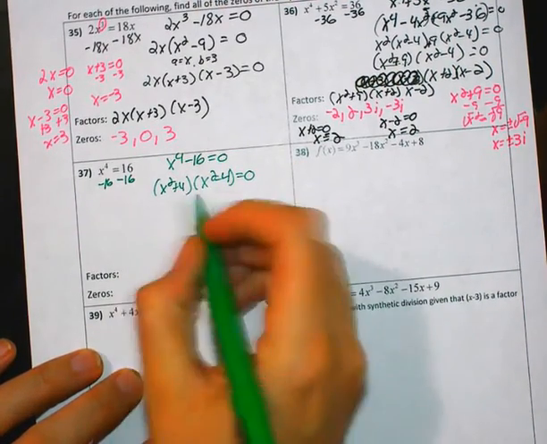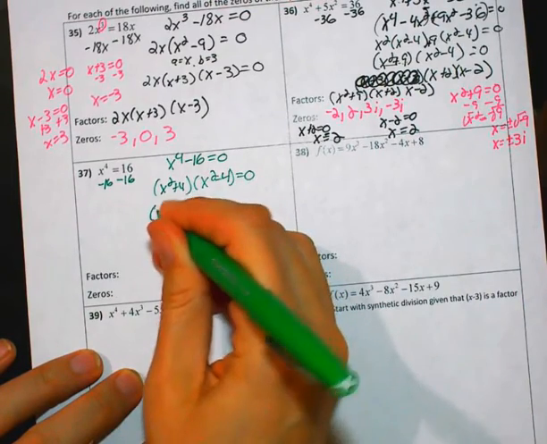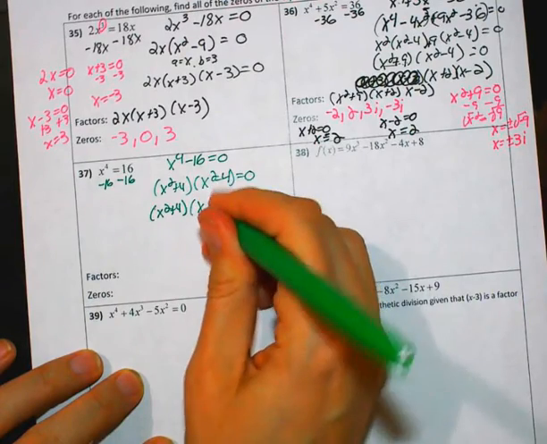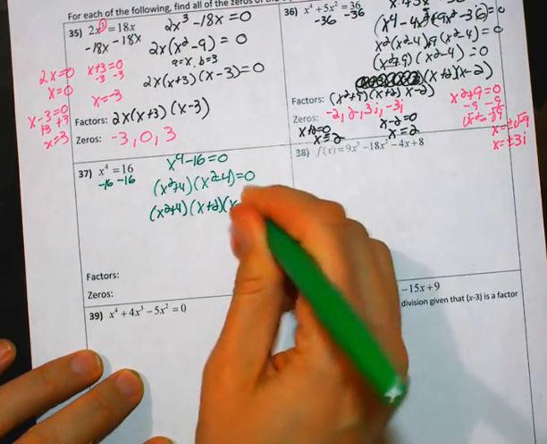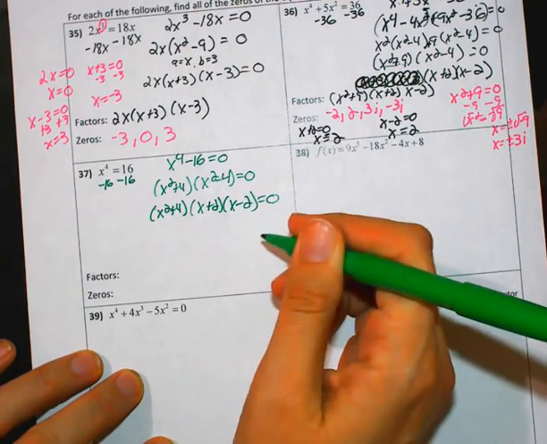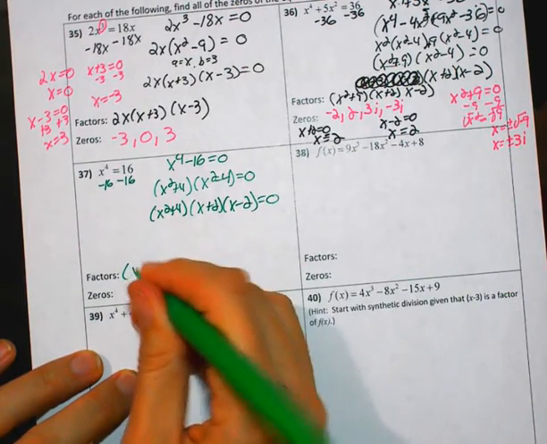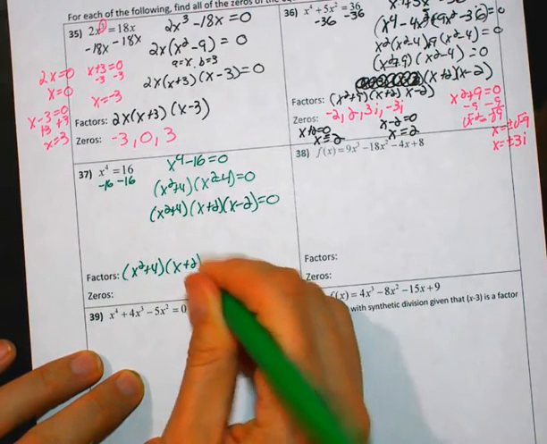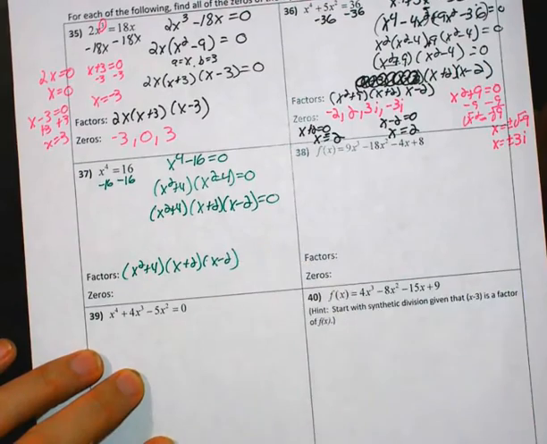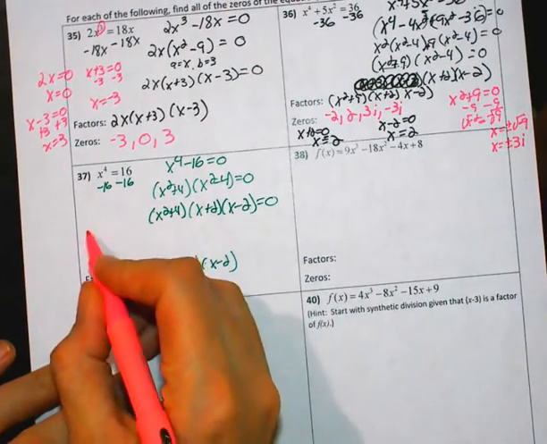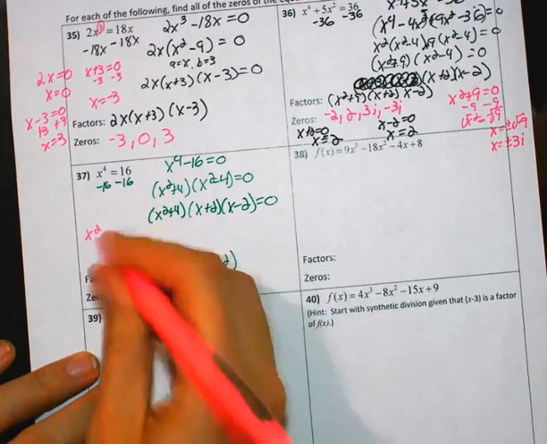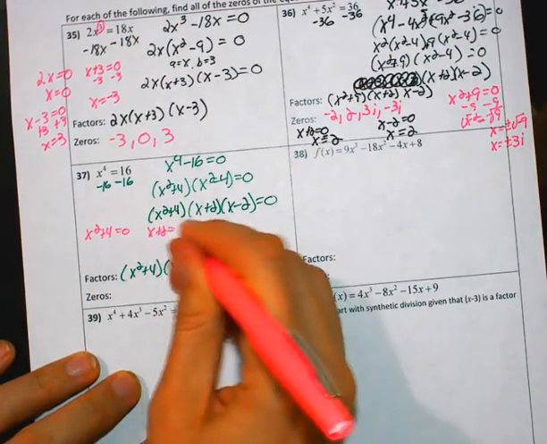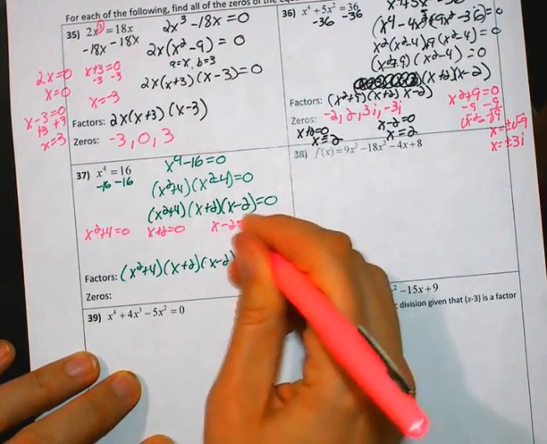I can't factor the first part, so I have to leave it x squared plus 4, and then x plus 2, x minus 2, because that's the difference of perfect squares. So those are my factors, x squared plus 4, x plus 2, x minus 2. We set each of those equal to 0 to get our zeros. X squared plus 4 equals 0, x plus 2 equals 0, x minus 2 equals 0.